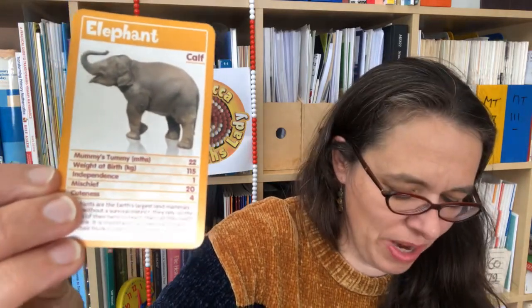So if we look at a typical one, that's the elephant calf. And the statistics we're getting there are mummy's tummy time. So how long does the pregnancy last? Weight at birth, independence, mischief factor and cuteness factor. Children learn to read these words very quickly because it's the same every time. So a few clue letters and they're away once they've got the hang of playing the pack. So even if they're quite weak readers, they can play this and it gives them a lot of confidence. Reality is broken not just for maths learning, but also for literacy.